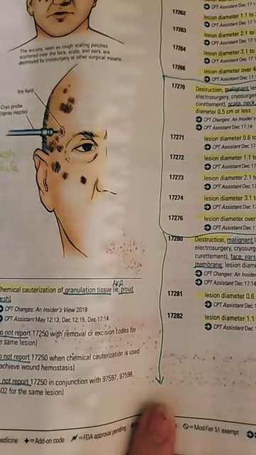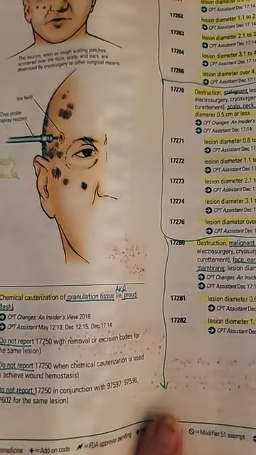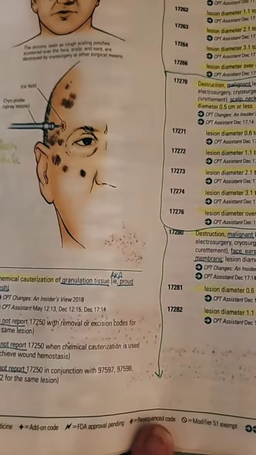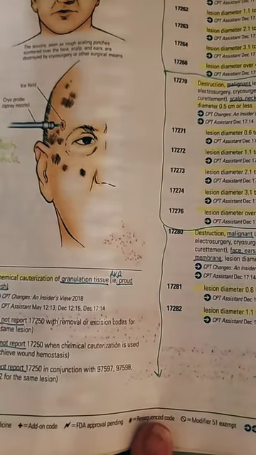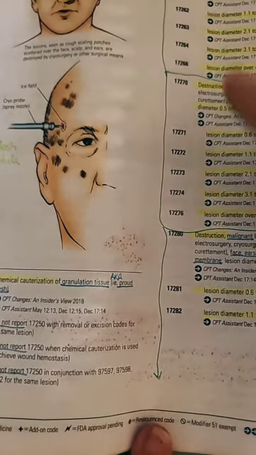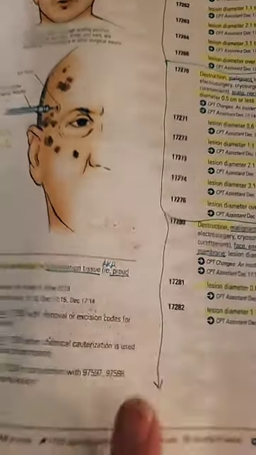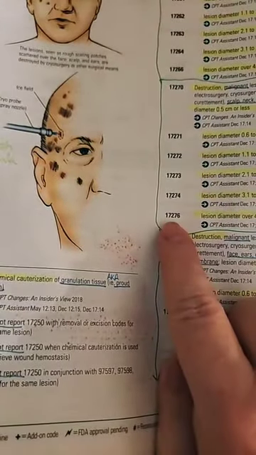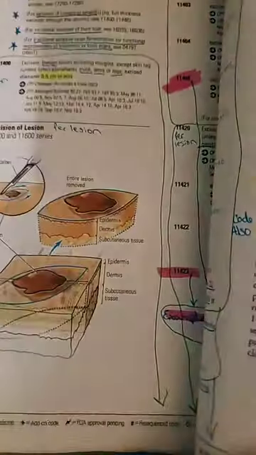You're always going to code the more difficult issue. Washing out a wound is not that big of a deal when you're destroying lesions and it's malignant. So if you see numerically something in integumentary that is out of order, the numerically bigger code will have to be a secondary code.